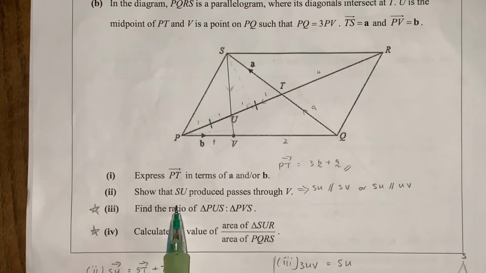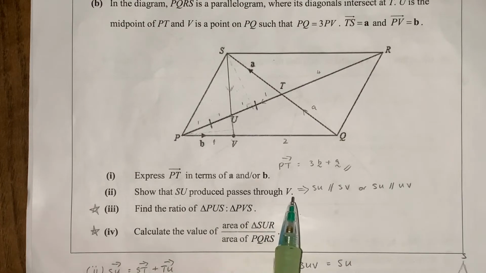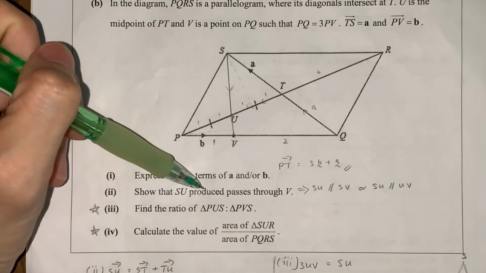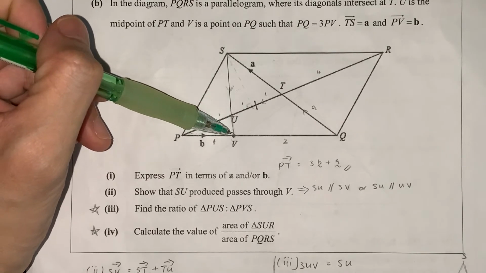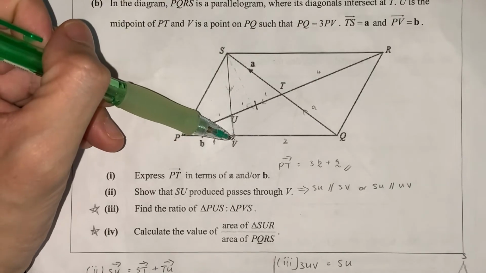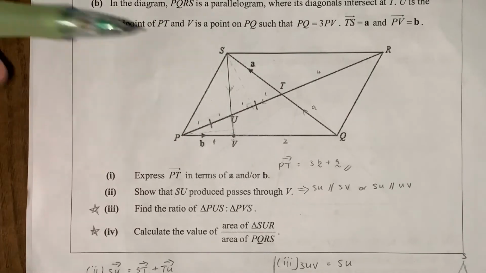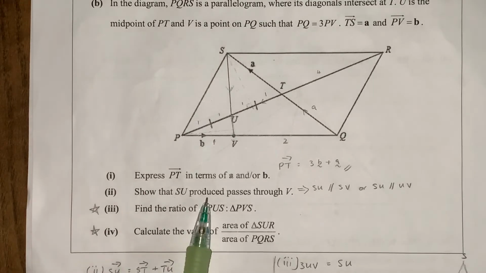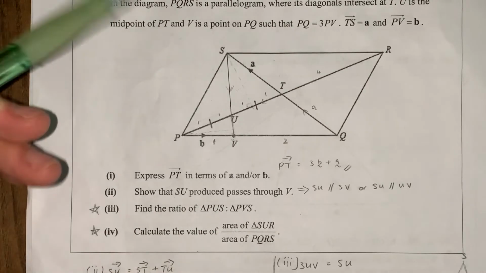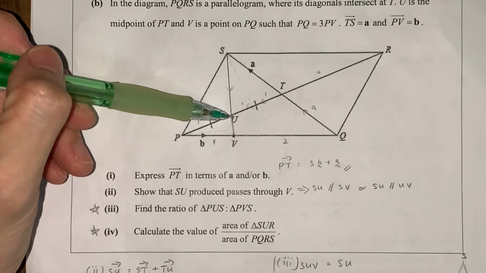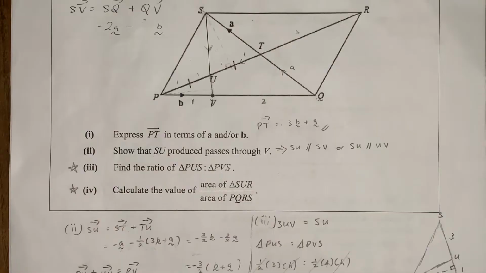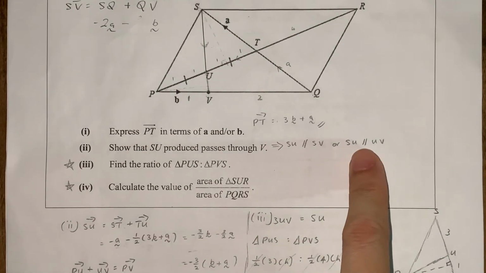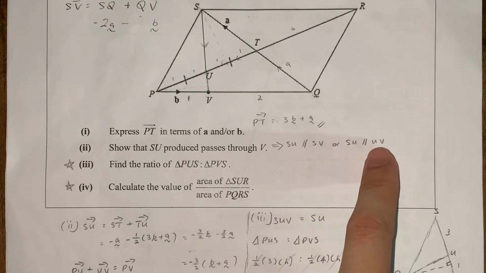Okay. After that, I ask you, SU produced passes through V. So exactly what does this mean? Produce means if I draw longer. So SU, if I draw a bit longer, I'm going to touch V. In other words, S, U and V are on the same line. They don't tell you it's the same line. They ask you in the direct way like this. So you must know what's going on. So anytime you have the same line, you're talking about SU is parallel to UV, or SU is parallel to SV. So in this case, I will choose to find this one. So I'm going to show SU and UV are parallel.